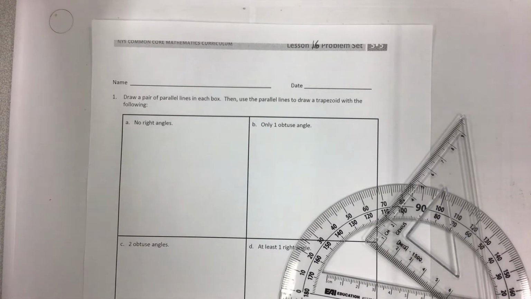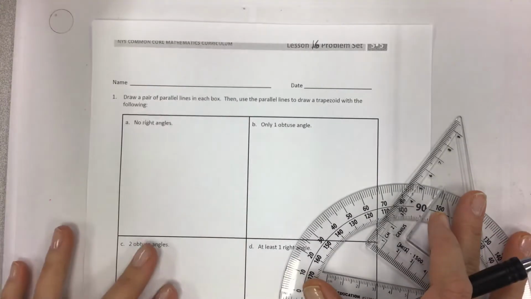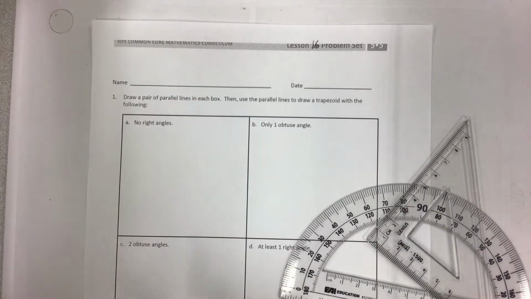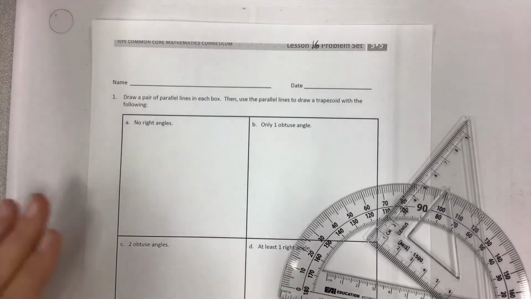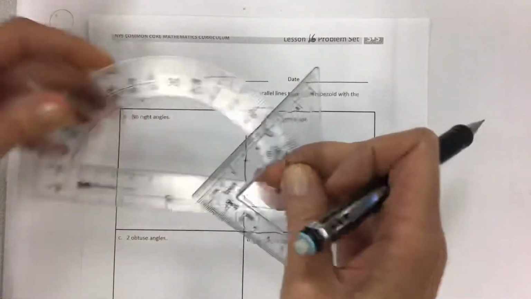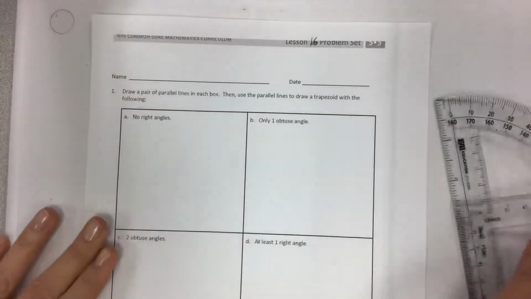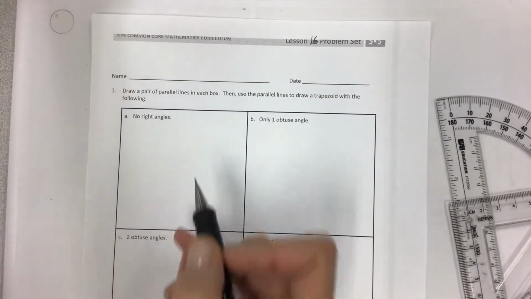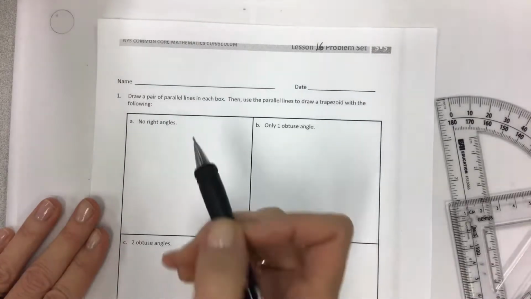Hey kids! Today we're working on lesson 16 and we're starting a new section in module 5 about working with shapes. So we start with trapezoids and today you might notice that I'm using single sheets because my first video got eaten by the internet. This will actually be better because I was having a hard time getting my protractor to fit with the spine of the book. You can also do that if you have a printer, but it's totally not necessary.